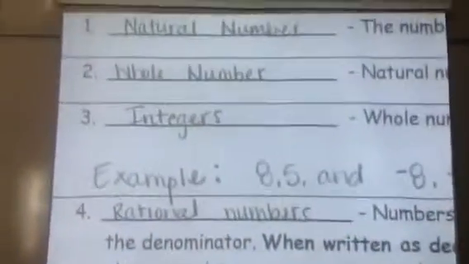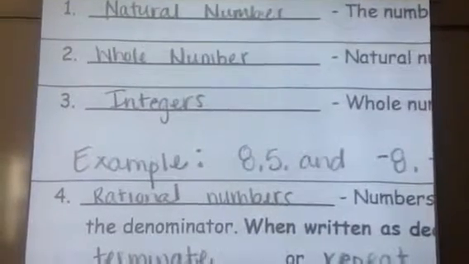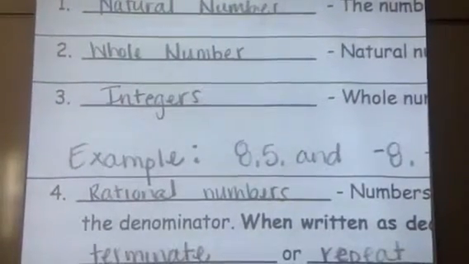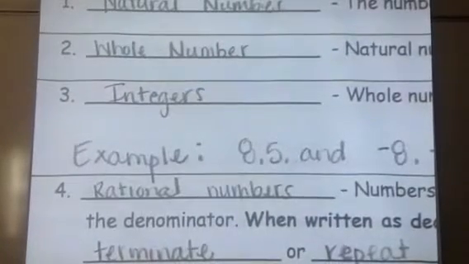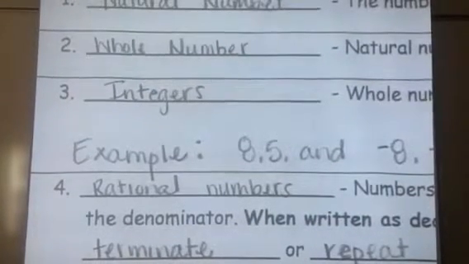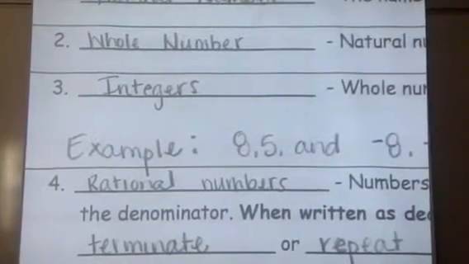So let's talk about different types of numbers. The first type of numbers that we'll look at are, be sure you are filling this in your notes, natural numbers. Your natural numbers are just the numbers that you use to count things. So 1, 2, 3, 4, 5. Whole numbers are your natural numbers and then zero. So 0, 1, 2, 3, 4, 5, 6, 7, 8, 9. Those are whole numbers.